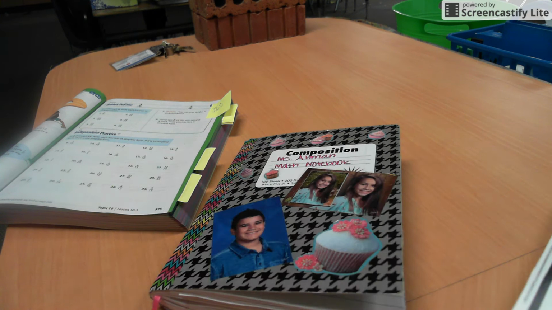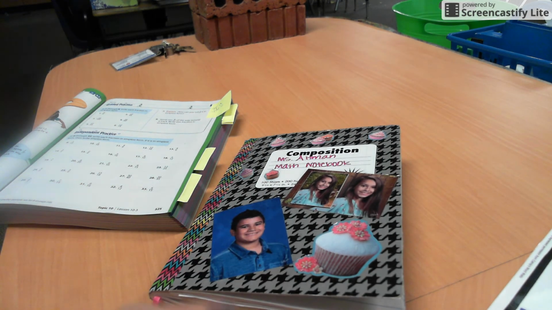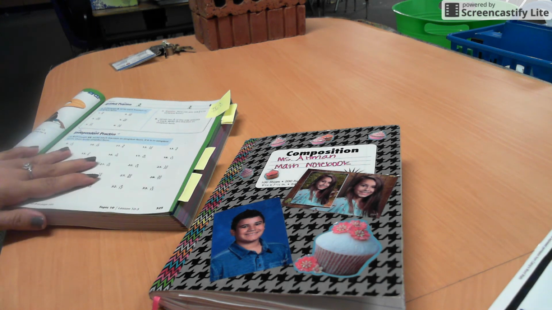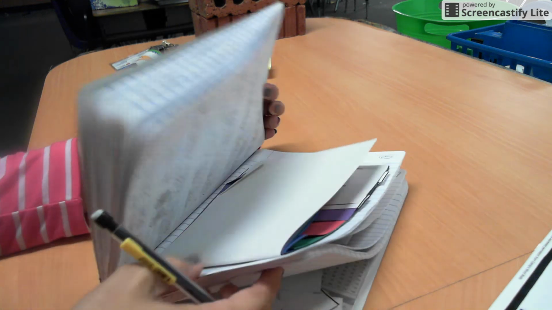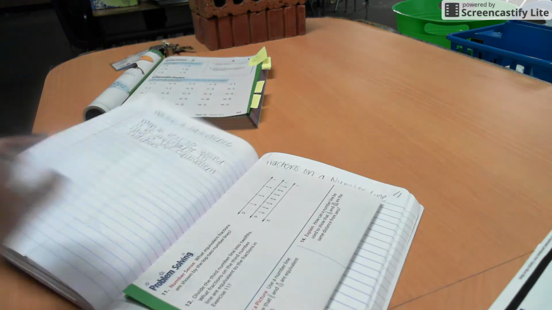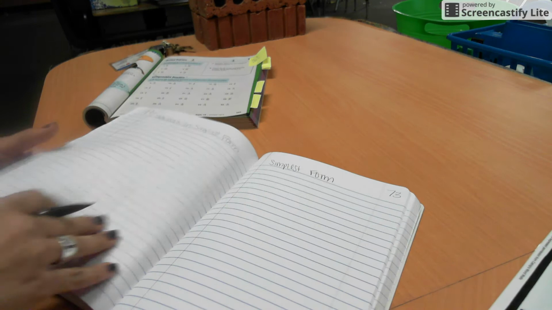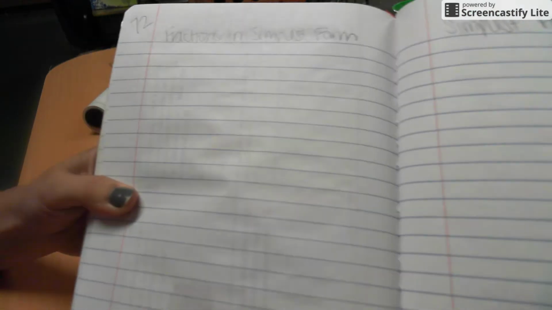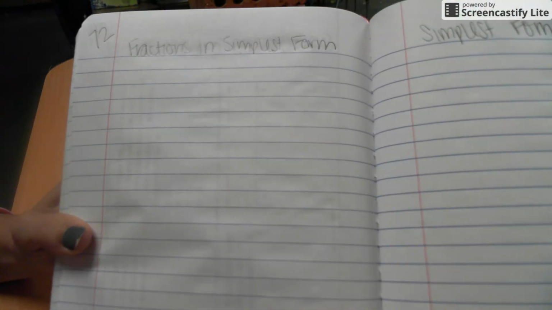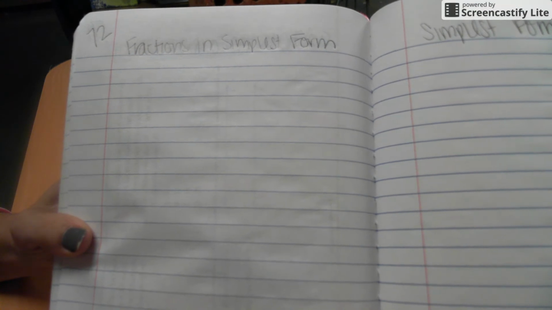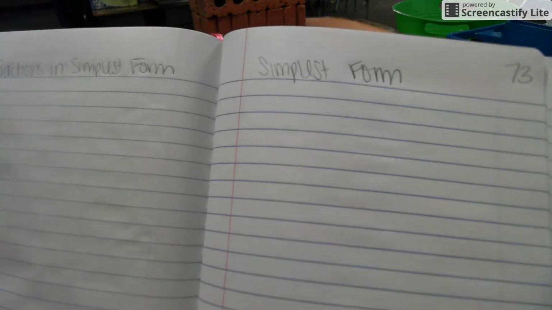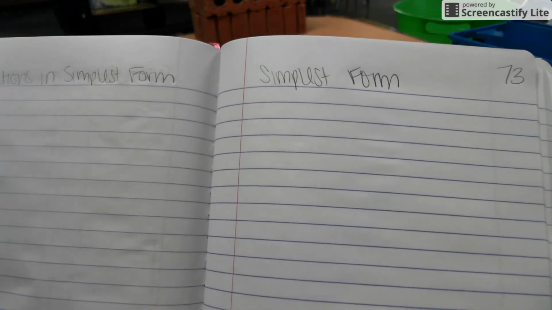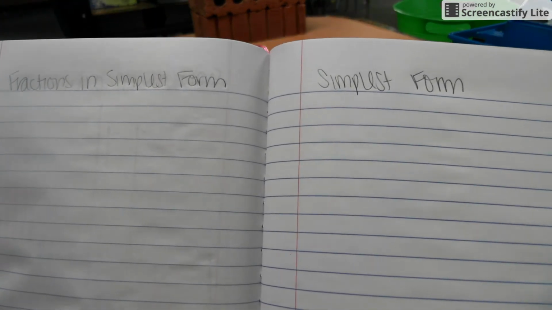So you are going to need your notebook, pencil, and workbook page 525. So pause the video and go get that now. All right, I'm going to move my workbook aside and open up my notebook to pages 72 and 73. Page 72 on the left, I'm going to title Fractions in Simplest Form, and that's where we're going to be doing some examples. And then on 73, we're going to title it Simplest Form because that's where we're going to write our notes. So go ahead and pause and title those now.